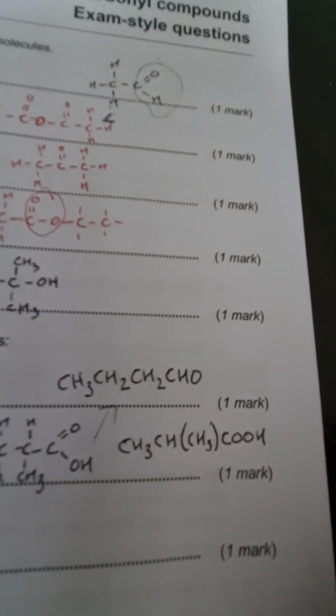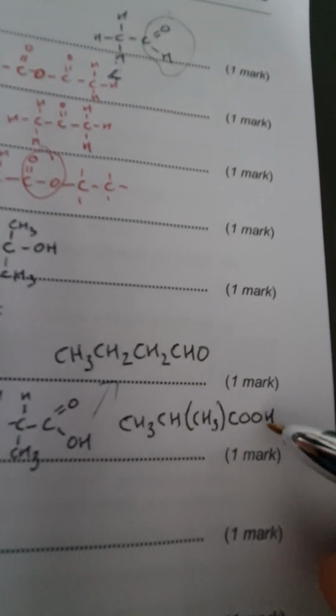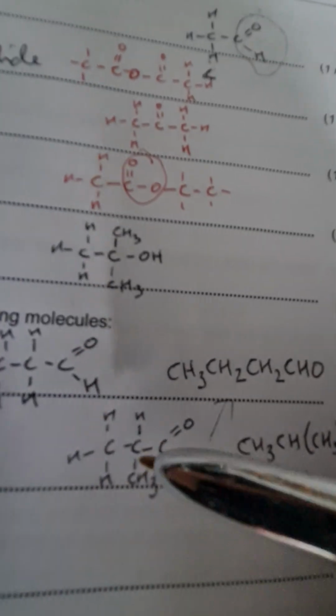Okay, so that's how I would convert it back into that format if that's how you wanted to put it, or if the question asked for that. But I always like working from a displayed formula, ideally.